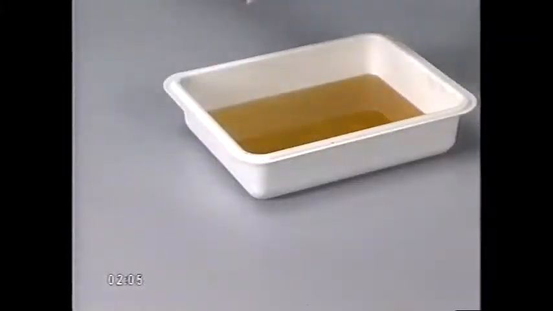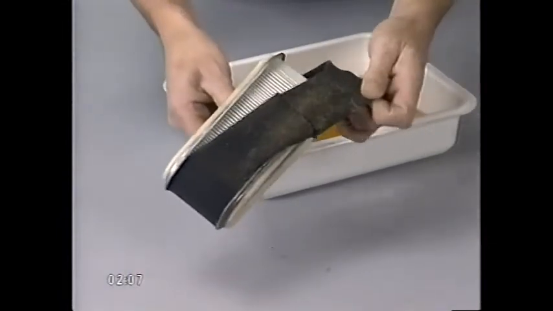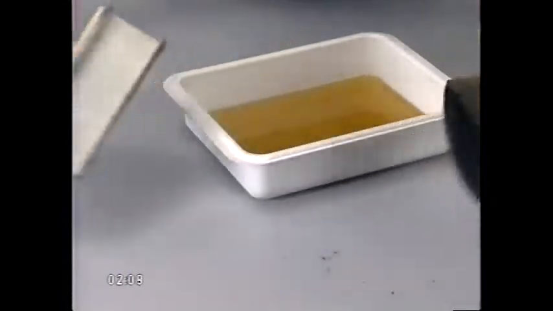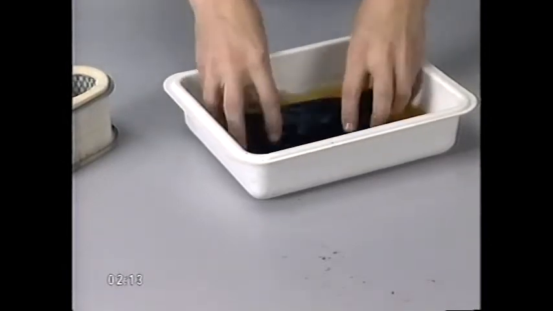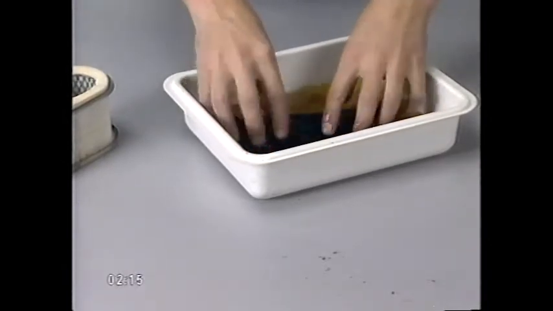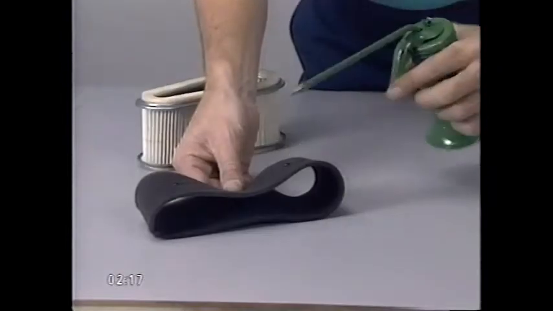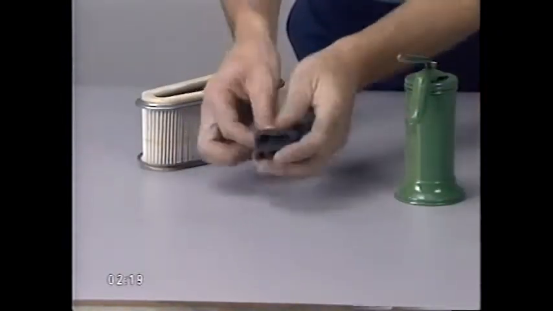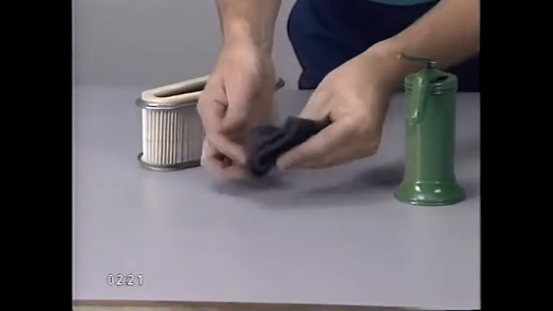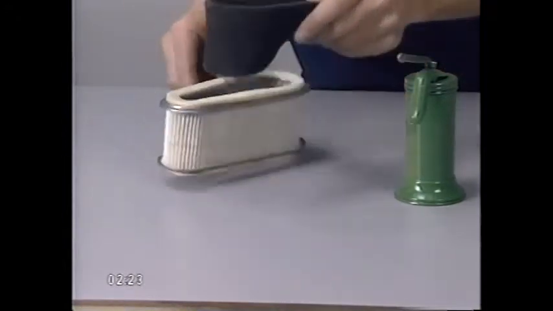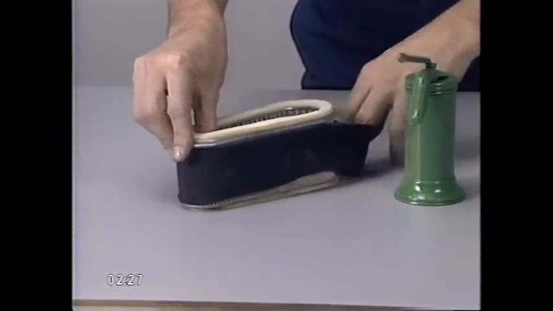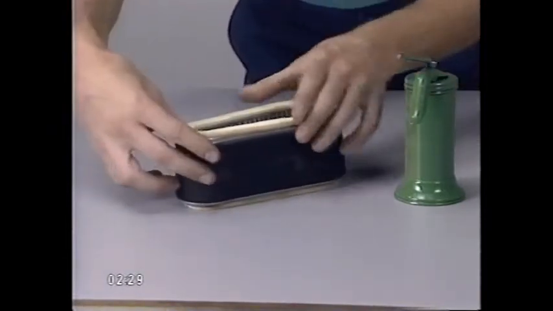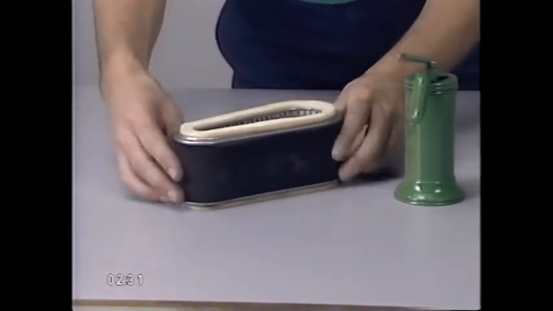The filter assembly is made up of a foam-type pre-filter and the filter itself. To clean the pre-filter, remove it from the filter element and clean it in a non-flammable solvent. After it's dry, pour a few drops of oil on it. Wring it out and reinstall it. The oil helps it trap dust more effectively. The primary filter should also be inspected and replaced if necessary.